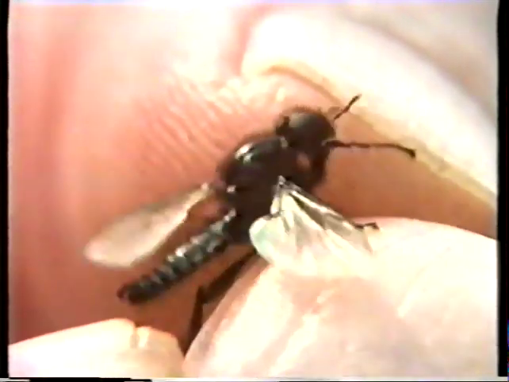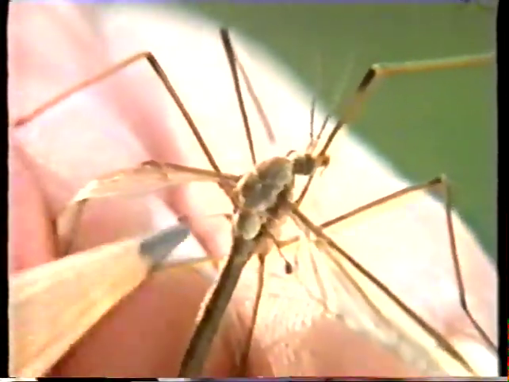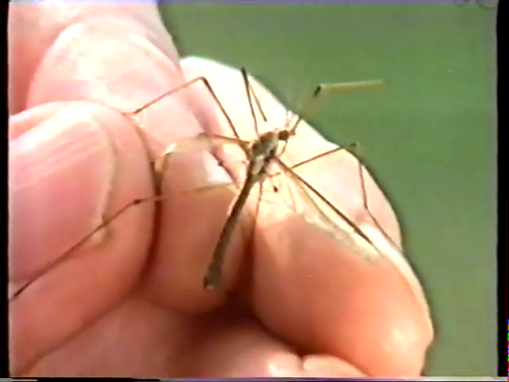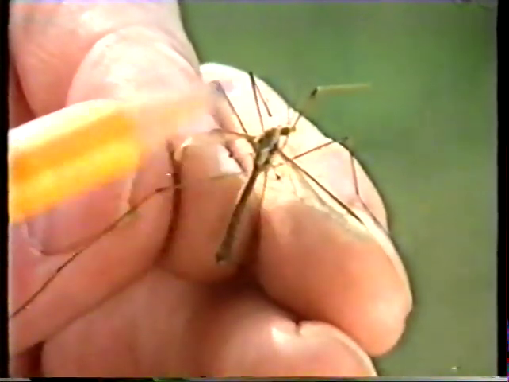True flies, the Diptera, really do have only 1 pair of wings, as in this St. Mark's fly. The rear wings have become modified into halteres, most easily seen on a crane fly like this one, 2 short drumsticks which function as balancing organs, vibrating when the insect flies. And here are the true 4 wings.